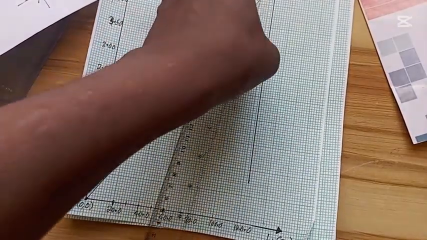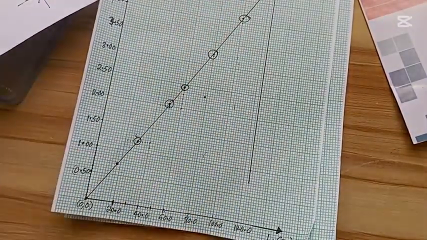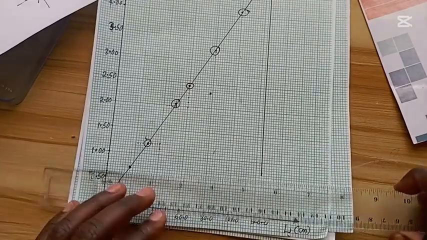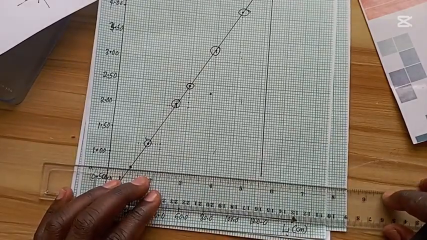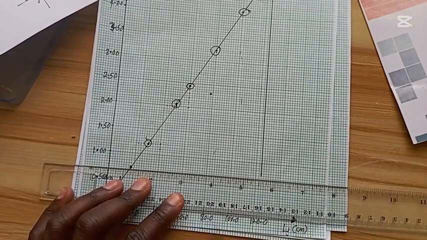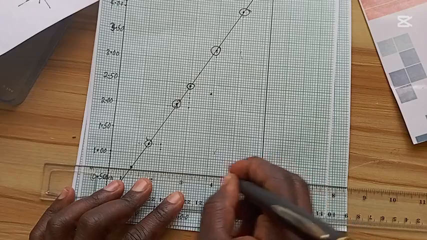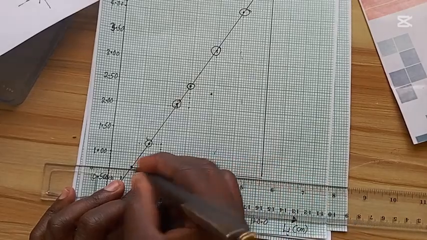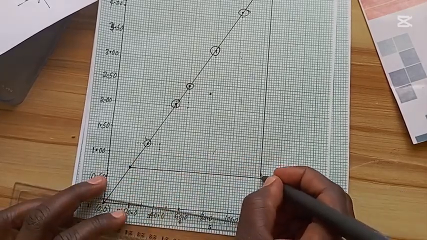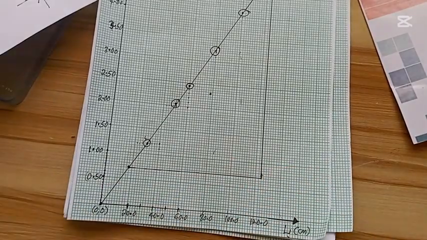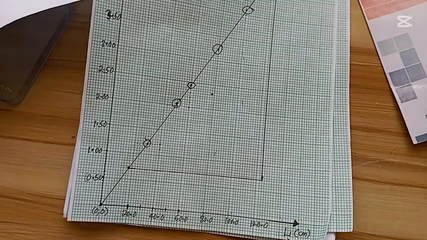Okay. Let's see. Great. So now this is the triangle we need.